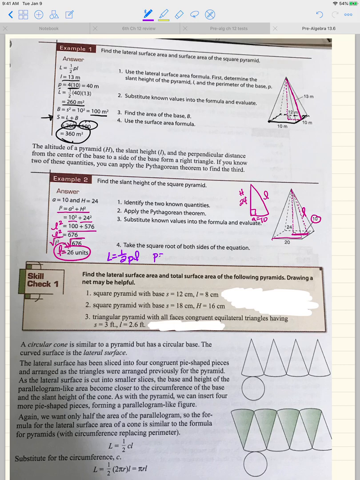The perimeter is going to be 4 times 12, because the perimeter is 12 plus 12 plus 12 plus 12. So 4 times 12 is 48 centimeters. The slant height, lowercase l, is 8. They already give that to us. So the lateral surface area is 1/2 times 48 times 8. Plug that into your calculator. 192 centimeters squared would be the lateral surface area.